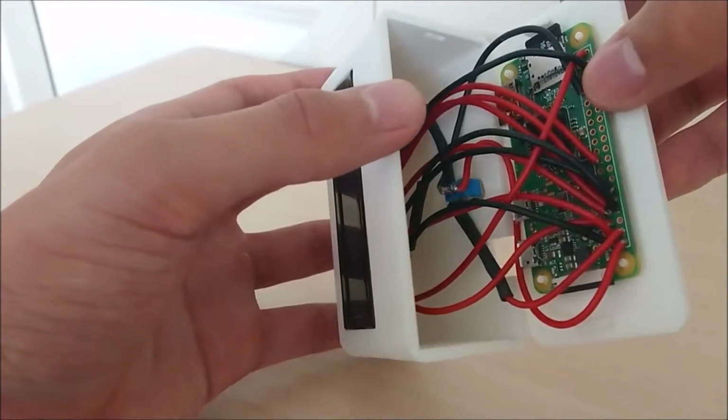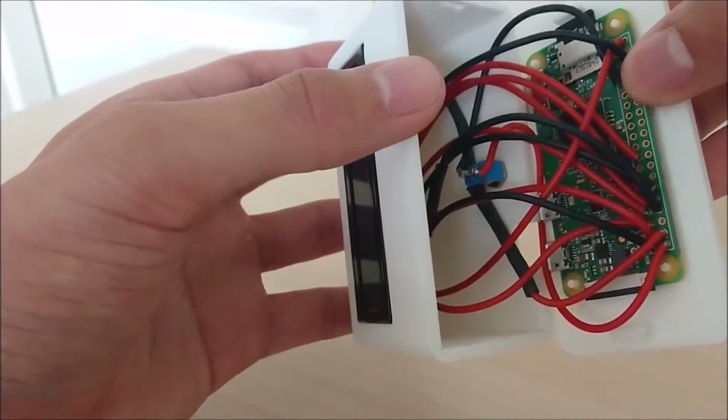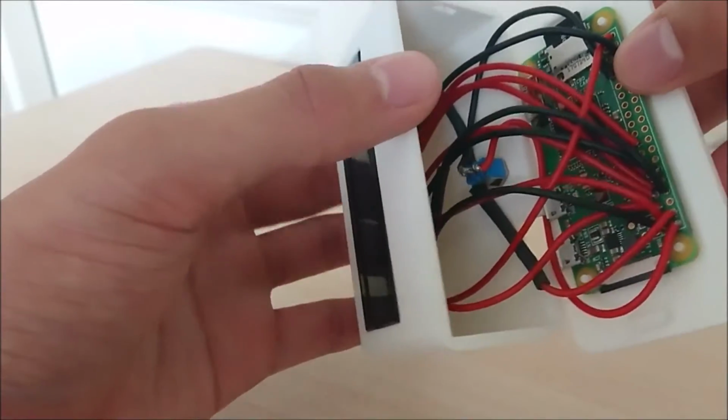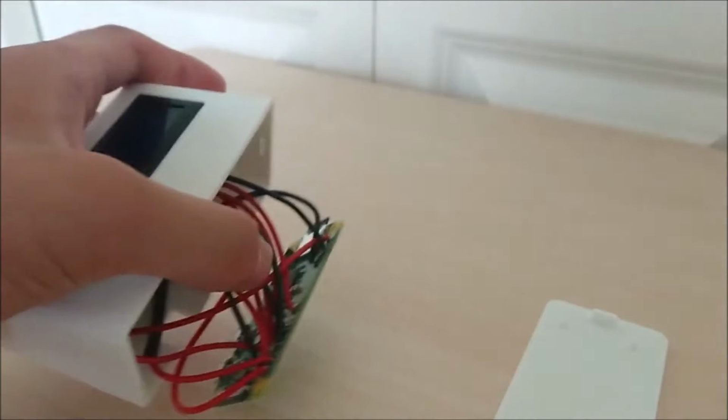So about the wiring, it's a bit messy, especially since the gauge of the wire I had was too large to fit through the holes of the PCBs. So right now I'll close it back up and describe how the software works.